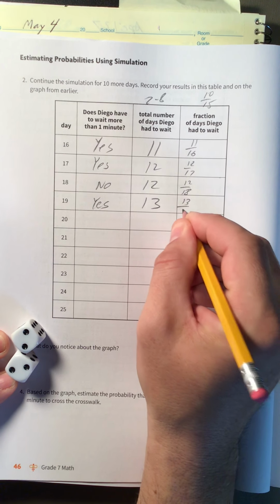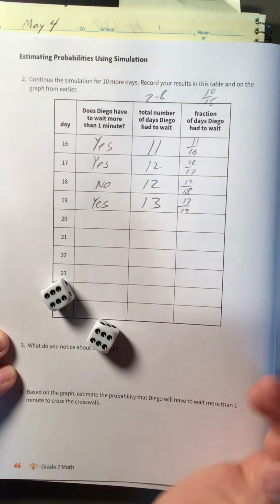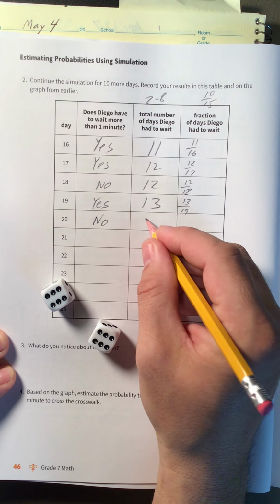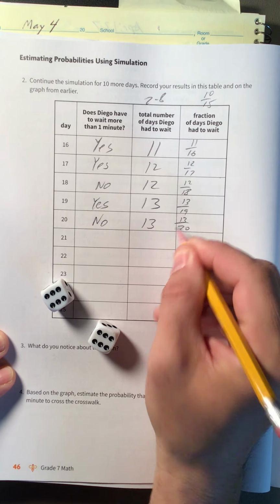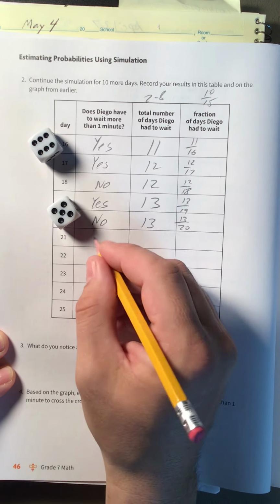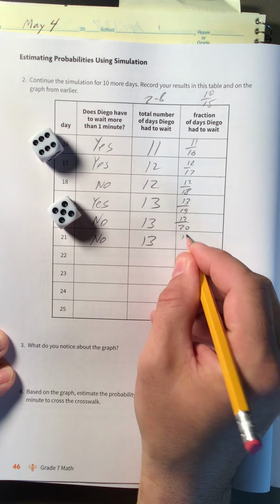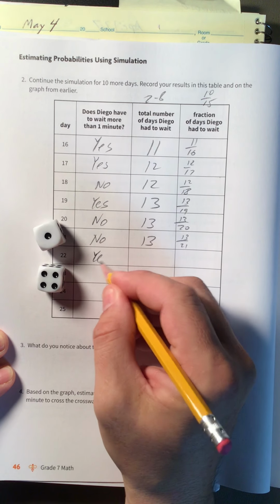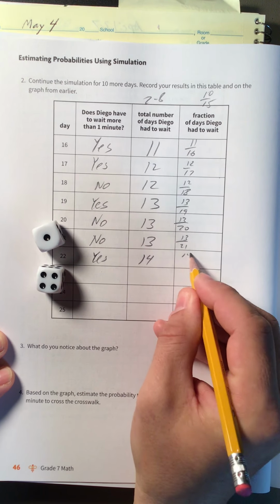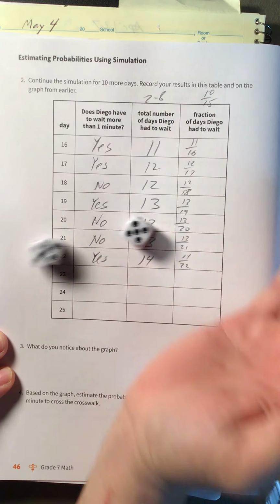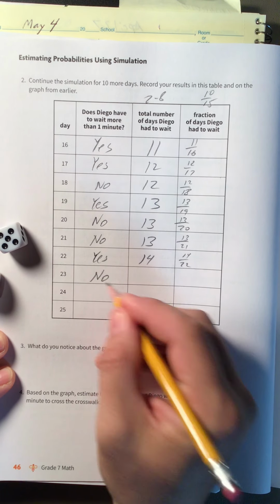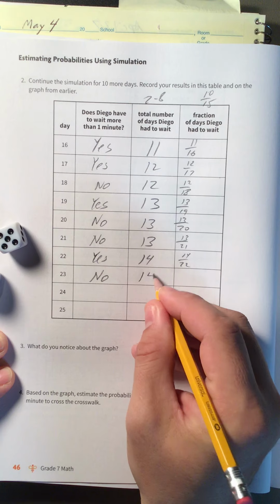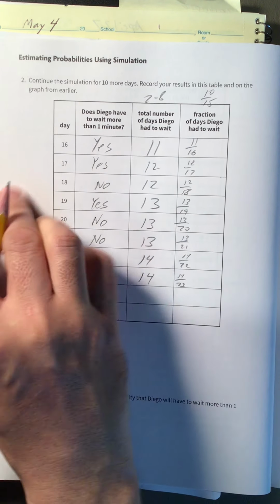That's 13 out of 19. 12 is a no, so we're still at 13 out of 20. No again, we're still at 13 out of 21. Yes, we're now waiting 14 days out of 22. We're at a no. So we're at 14 days out of 23.